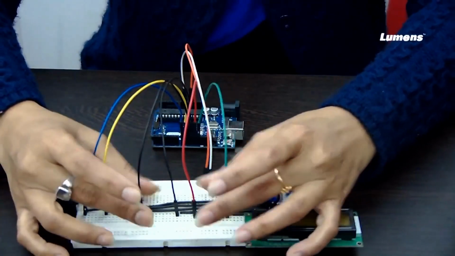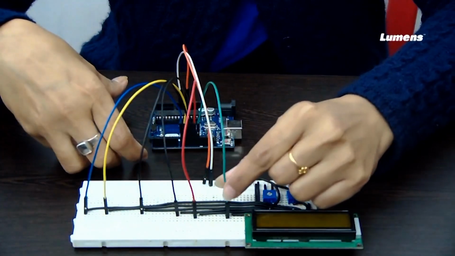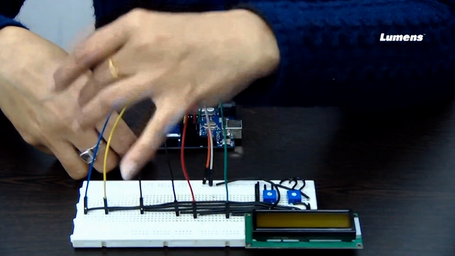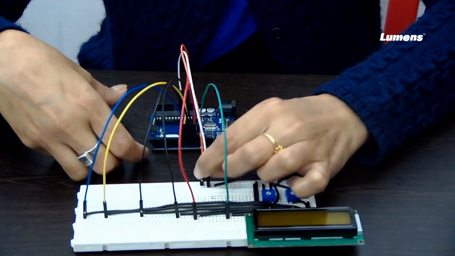So, the same way we have connected from D13 to D8, RS, enable and DB4, DB5, DB6 and DB7, and others are already connected to VCC and ground.